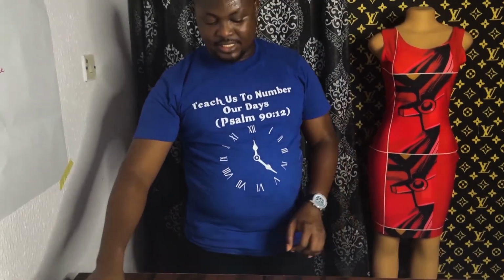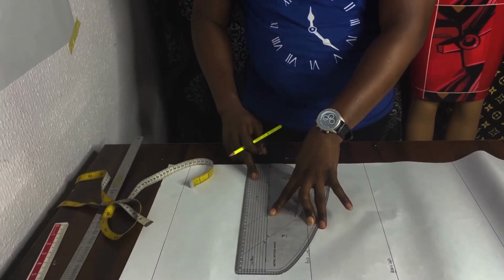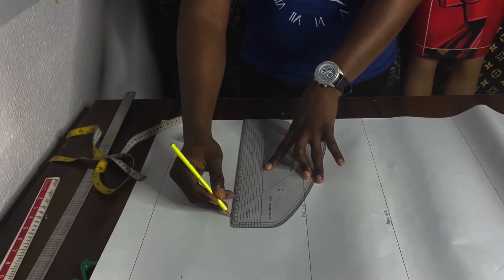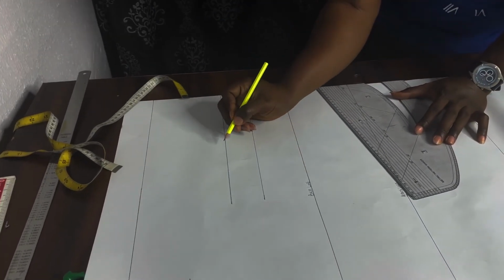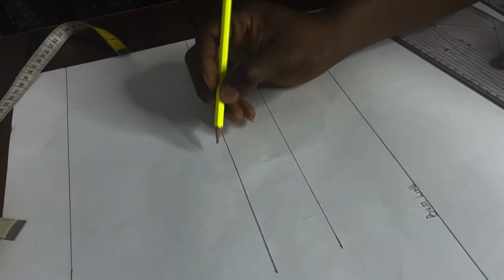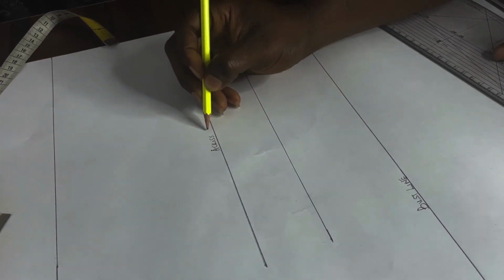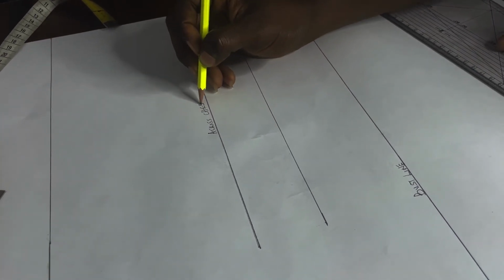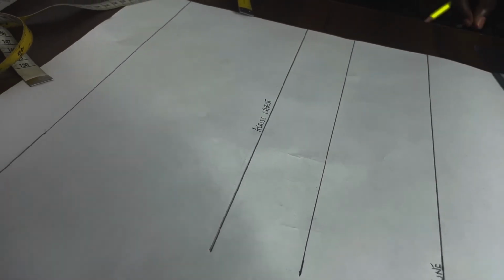Now the next on our pattern is 2 inches above that line we drew. That is going to be our chest line. Now this is our across chest.